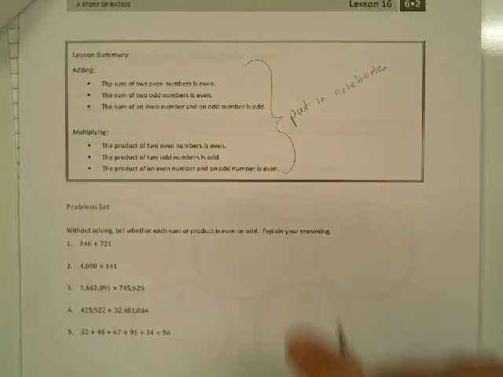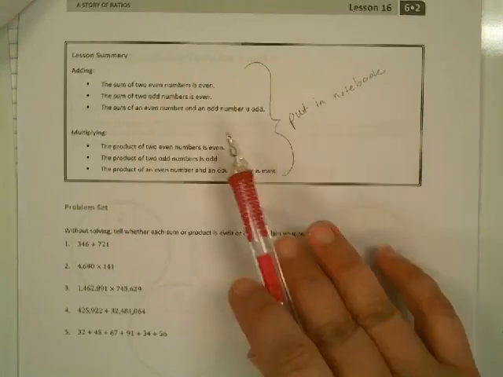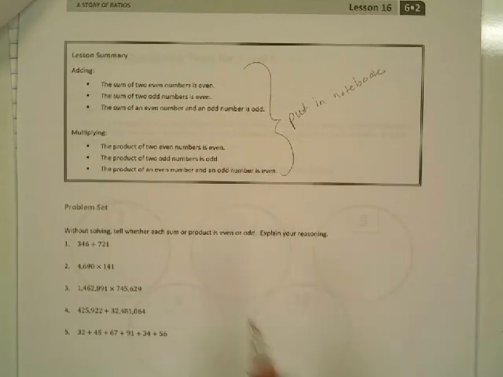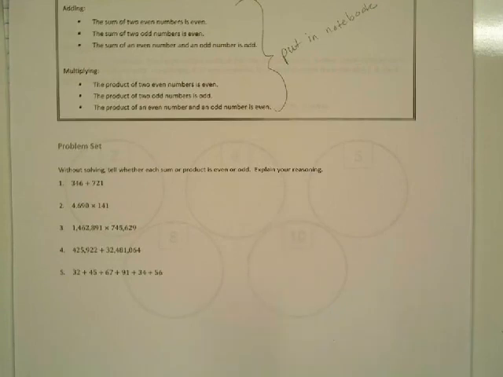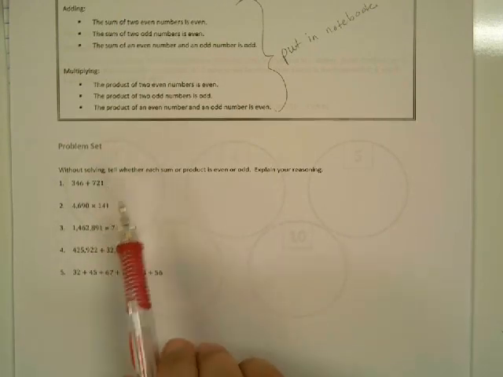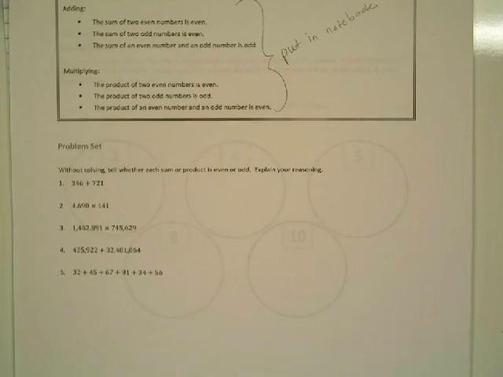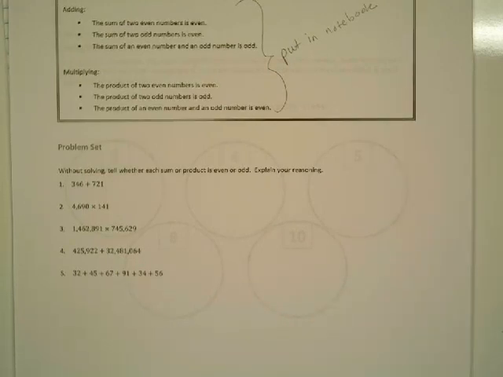Now to complete this lesson, you and your partner can do the problem set together. This top part, this summary, is what we put in our notebook, but it's right here also for you to use to answer the questions in the problem set. All you need to do, you don't have to get any solutions. All you need to do is tell if the answer would be even or odd, and that's it. That's all you have to do. And you'll do the same thing on the exit ticket. If you have any questions, make sure that you come and see me.